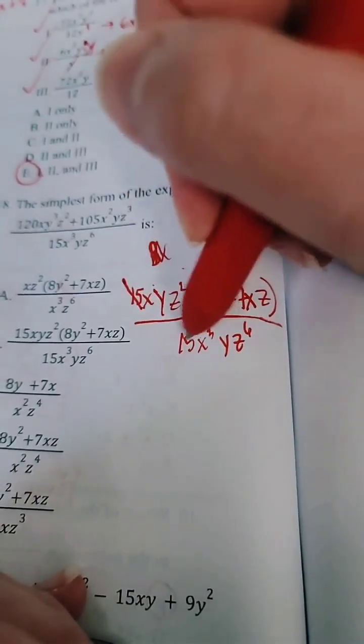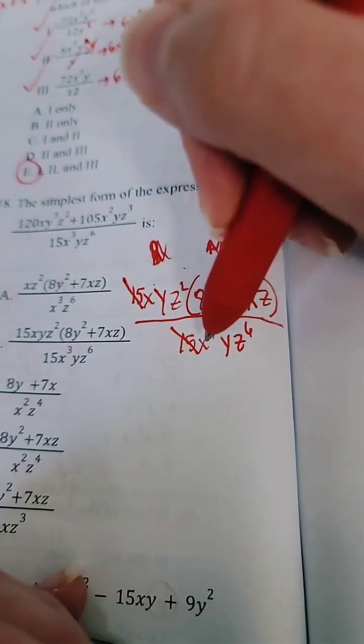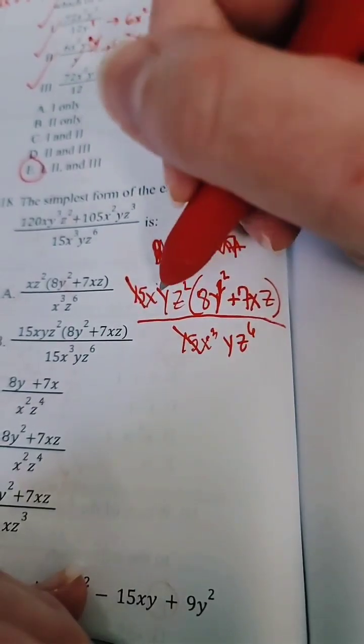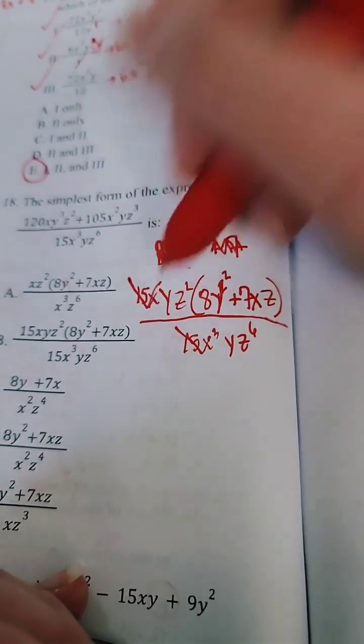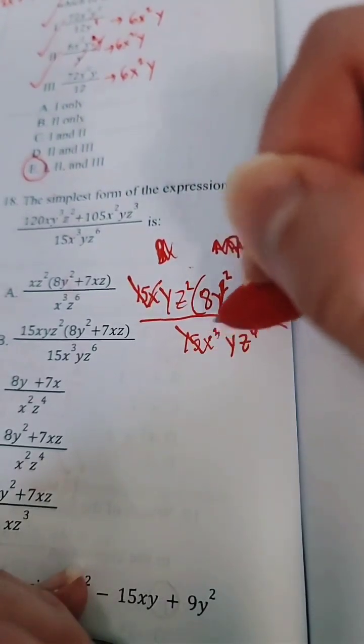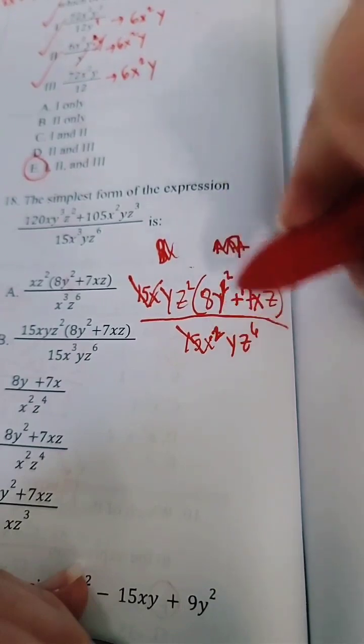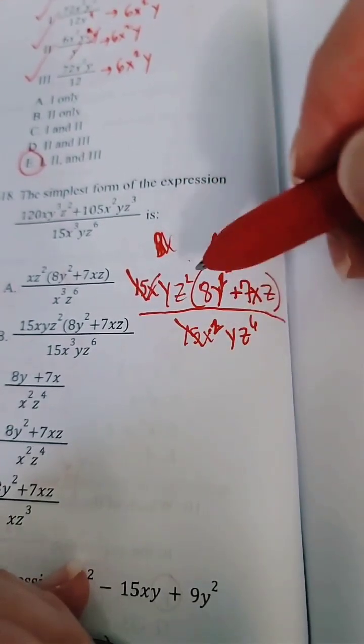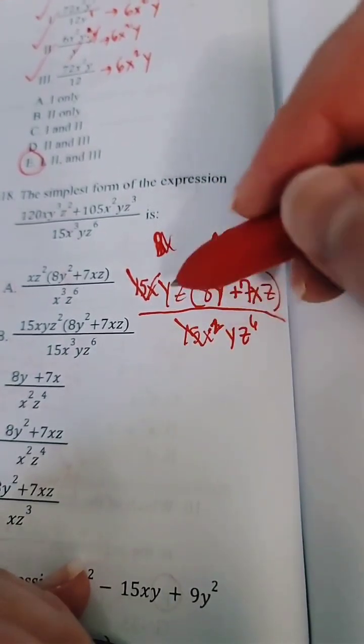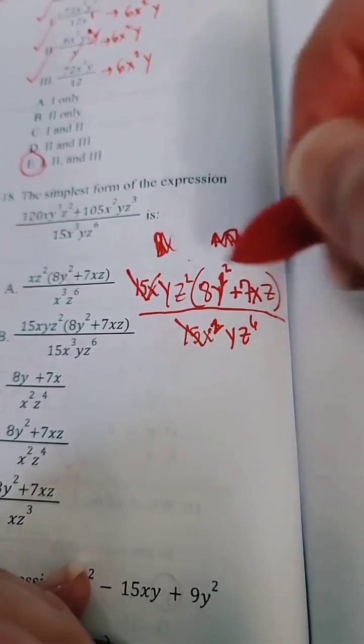So then we have 15 and 15 that can cancel out on the top and the bottom. And we can think that x would cancel out with one of the x's in x cubed. So then we're just left with x squared. You could also use quotient rule if you prefer that, but I find that most students like this method better. So that's why I'm doing it this way.